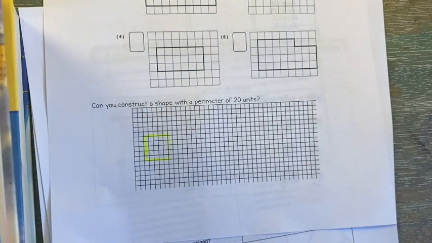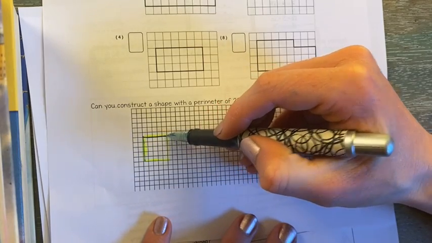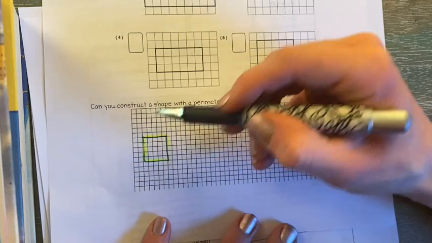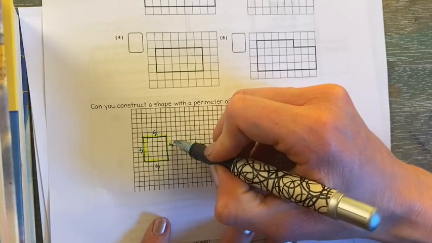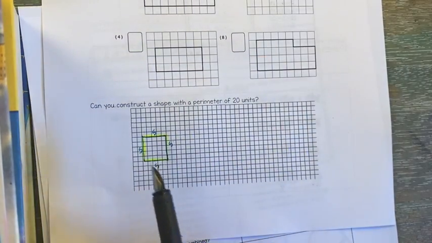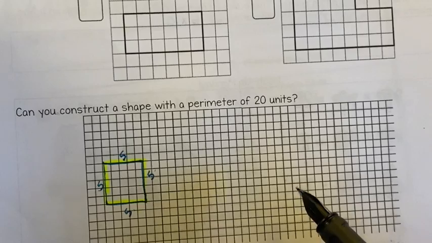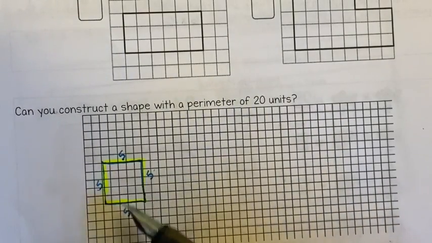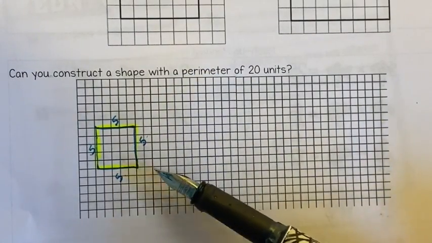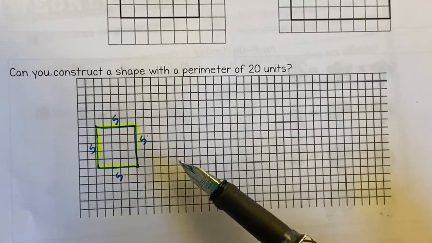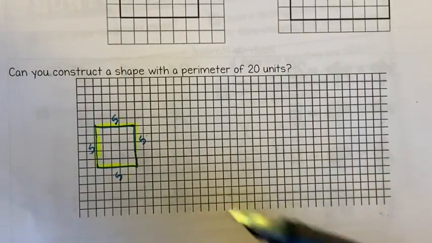Now, I've taken that one, so I want you to be more imaginative. So this was my first shape here. This is 5 and 5 and 5 and 5. 5, 10, 15, 20. So I did that one. I want you to be more inventive. Try to think of other shapes that you can construct that have a perimeter, which means all the way around, of 20 centimeters. Now, this is a good problem-solving activity for you. There are many combinations. How many can you figure out? Okay, the total has to be 20 all the way around. How can you make your shapes to equal a perimeter of 20?